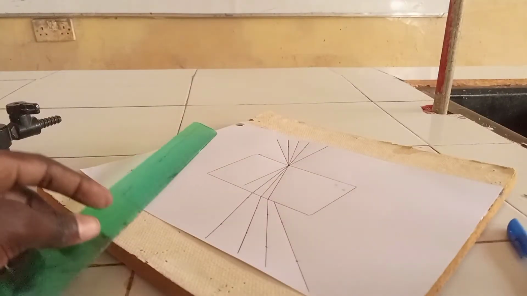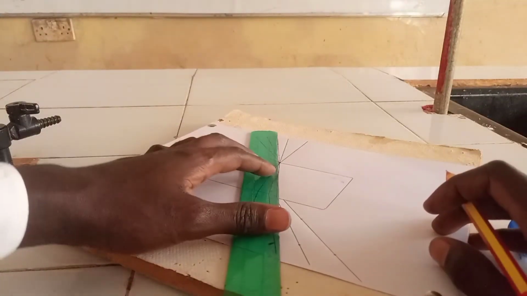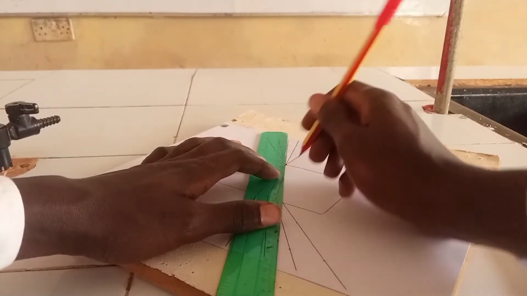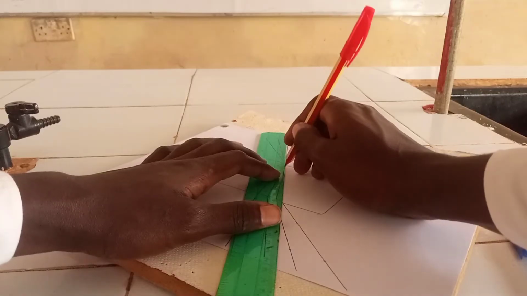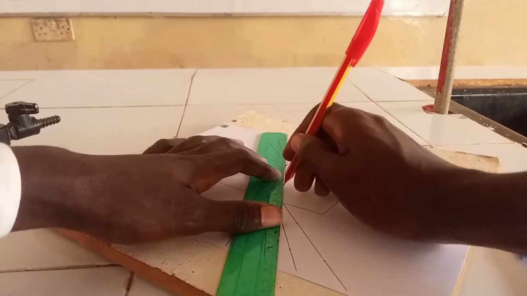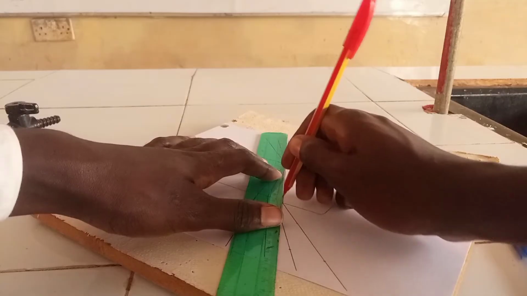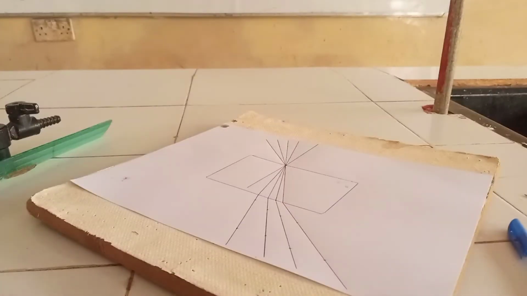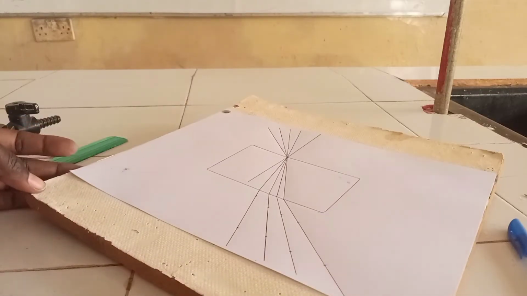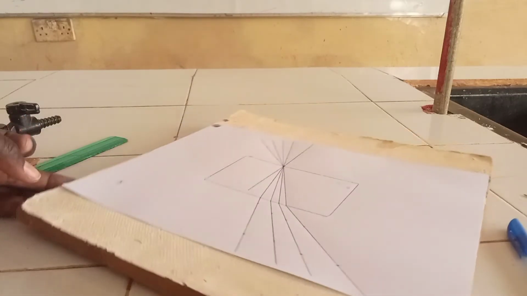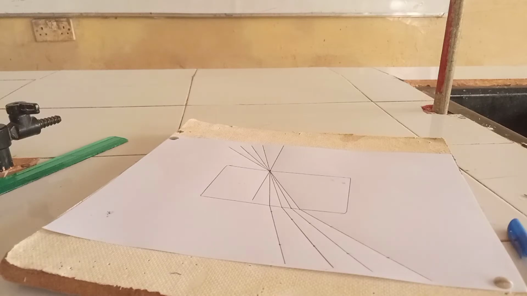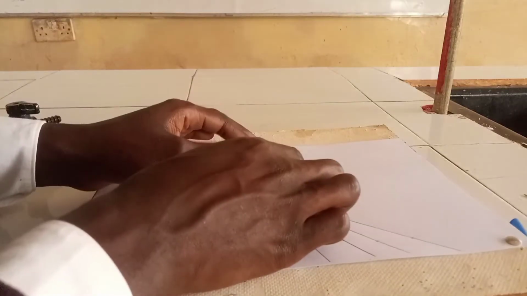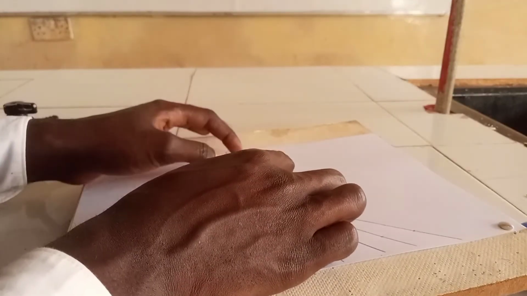After joining the 2 holes, now I join again these points. I join those 2 points like that. You can see the diagram is taking shape. So let's measure that angle now, the angle of reflection.